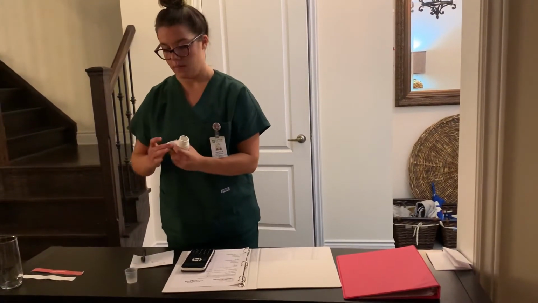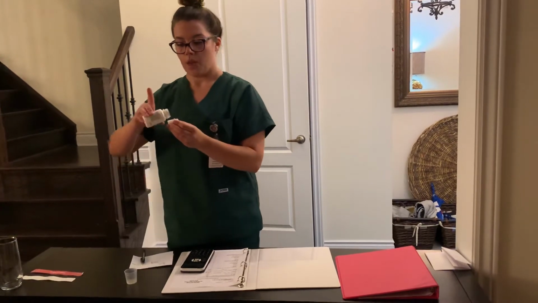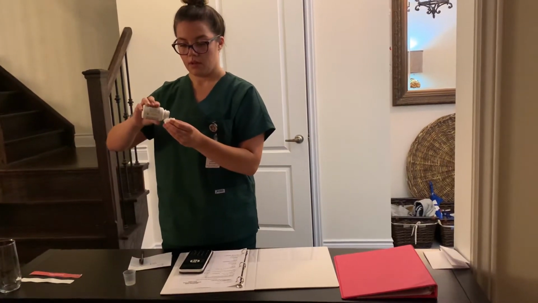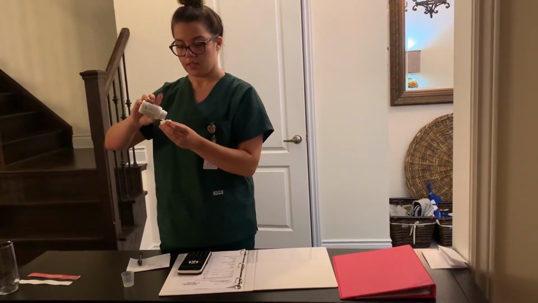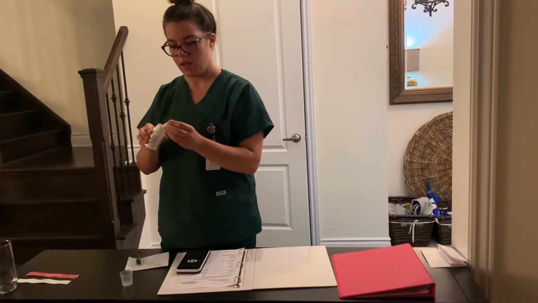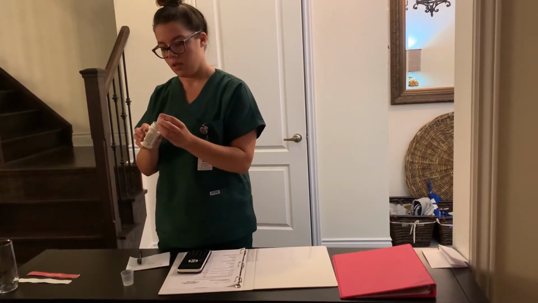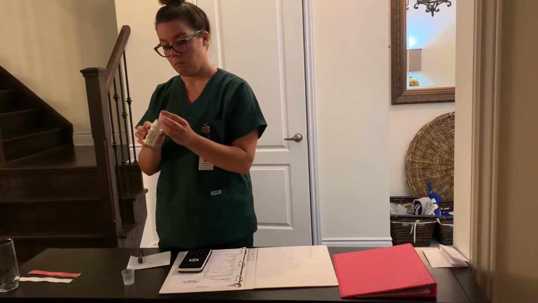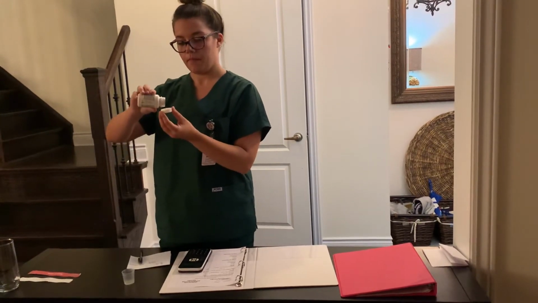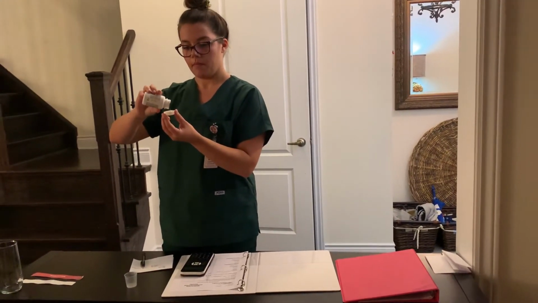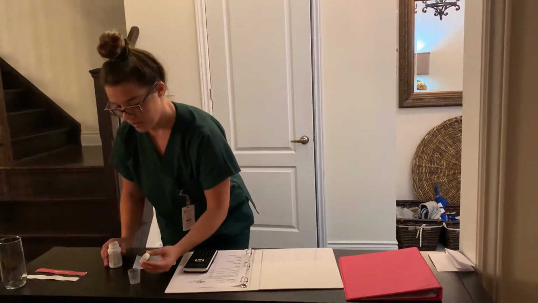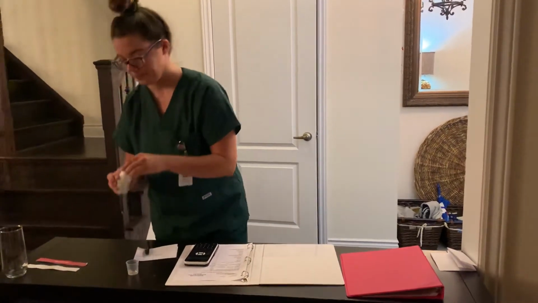I will then maintain asepsis and pour 2 tablets into the cap. Oh, I got 3. There we go. And I'll place this into my medication cup.